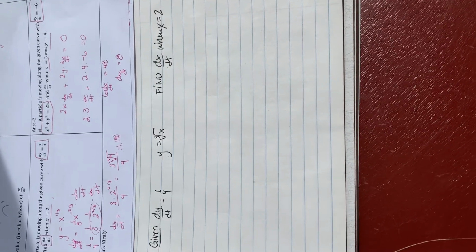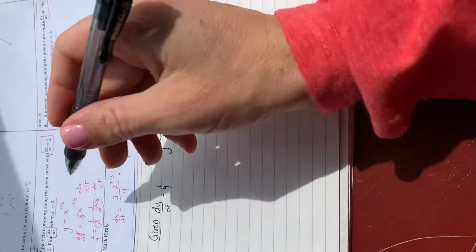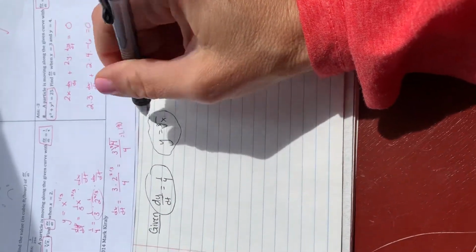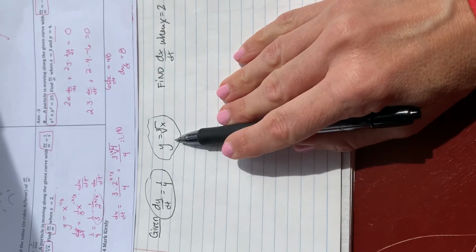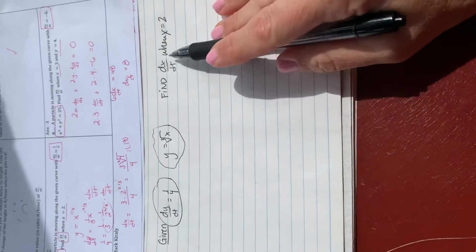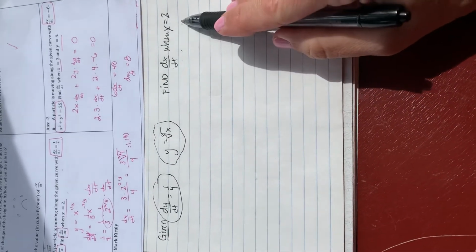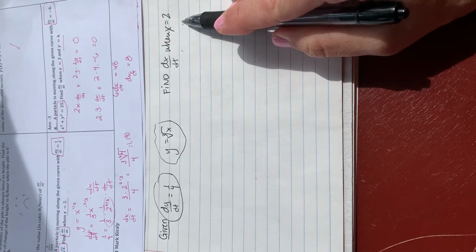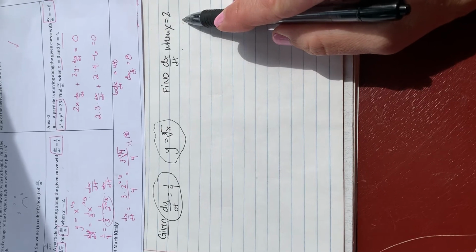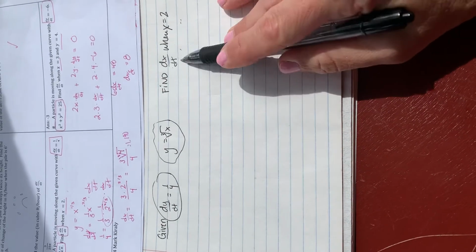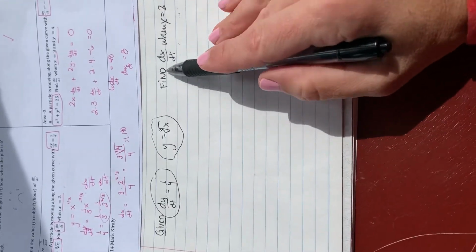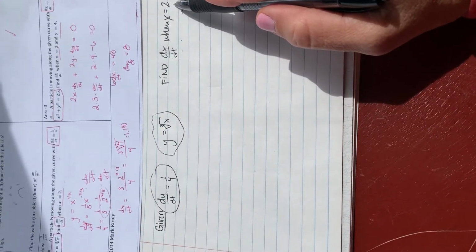So when you get a related rates problem, this is basically what's happening. They're going to give you a certain rate. You're going to come up with a formula, usually volume or surface area or something. And then they're going to ask you to find some rate of change when one of the variables equals something. So I think the problem that you had was find the rate of change of the surface area when the radius is 5. So they're just saying now find the rate of change of x when x equals 2.